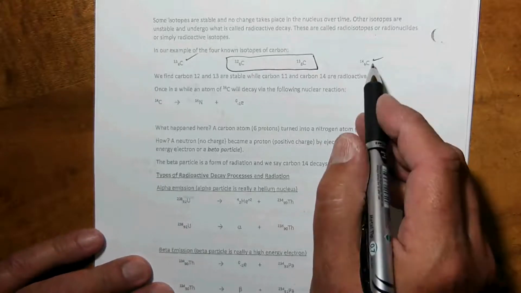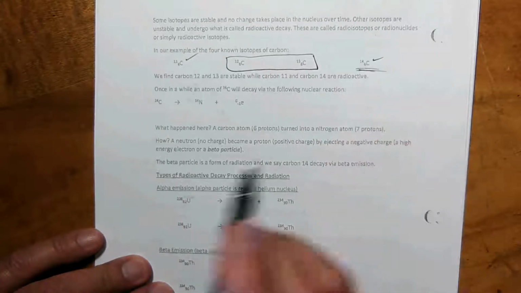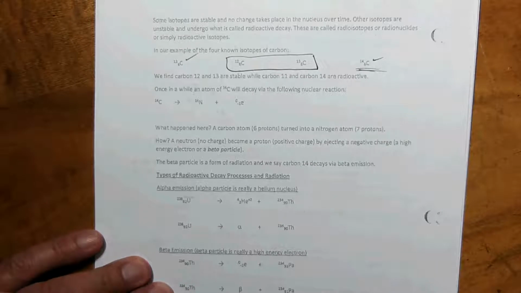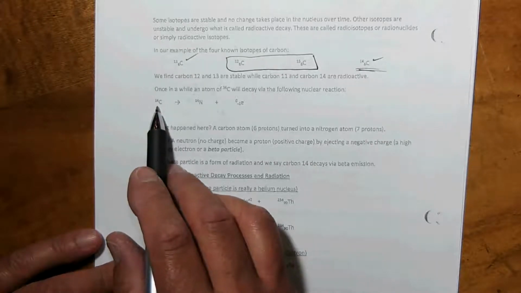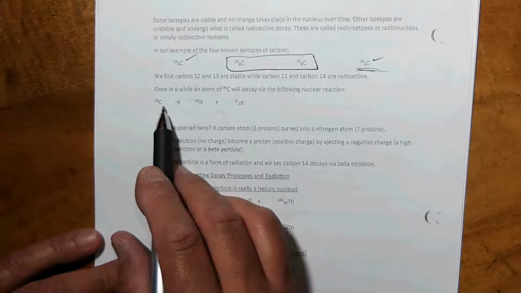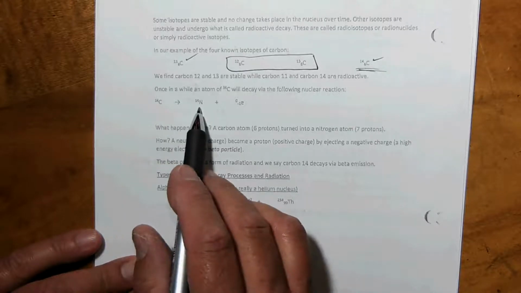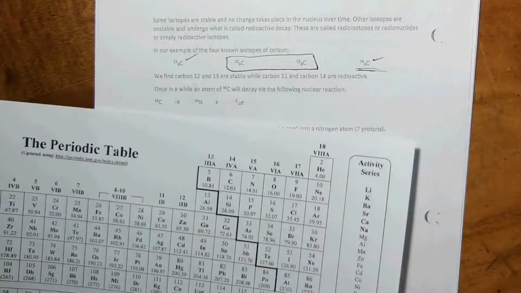So let's say you're an atom of carbon-14. What happens to you? Well, at some point, as an atom of carbon-14, you're just going to change into an atom of nitrogen-14. Huh? How does that happen? I mean, let's see.